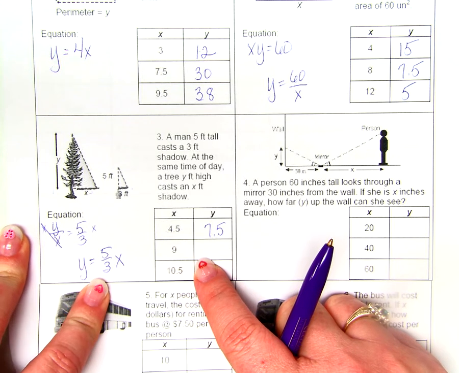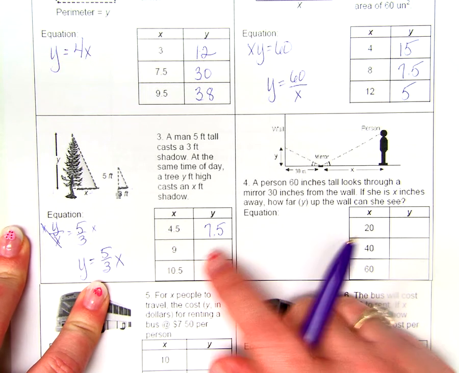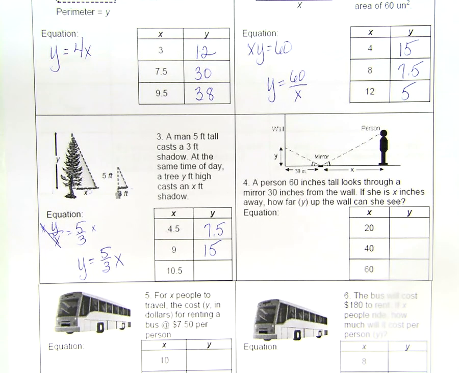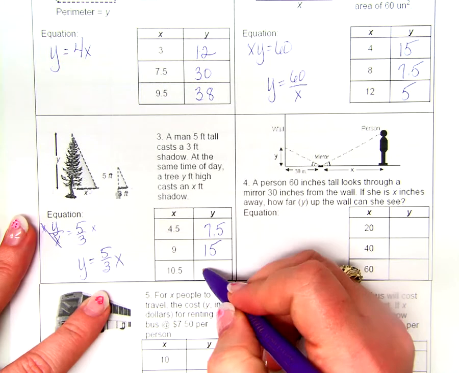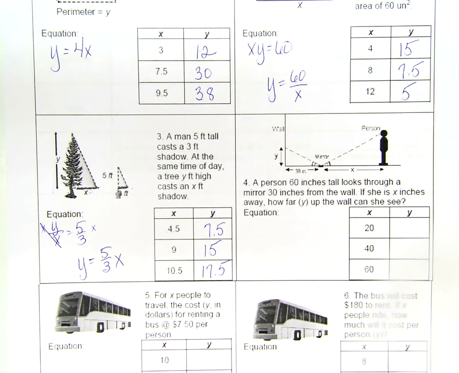Are you sure? Yes. 15. Now, if you're sure, I want you to be sure. But if I ask you if you're sure, look back. Okay, you got it though? Good. So what about if x is 10.5? 17.5. Are you sure? Good.